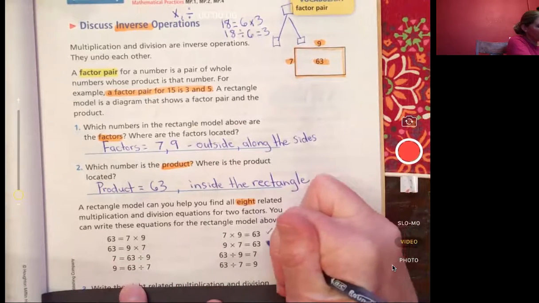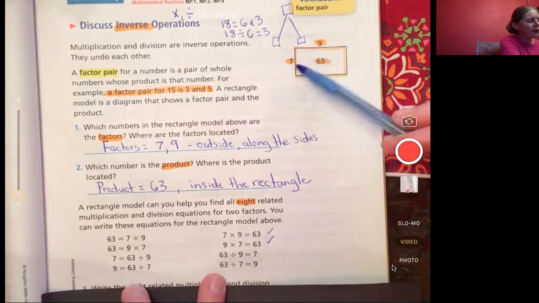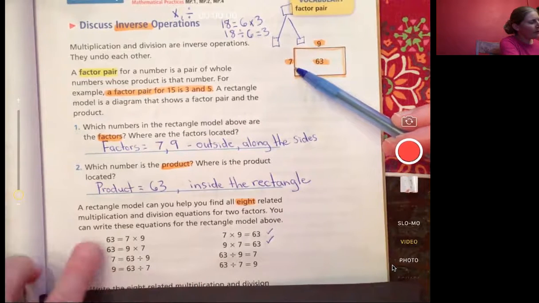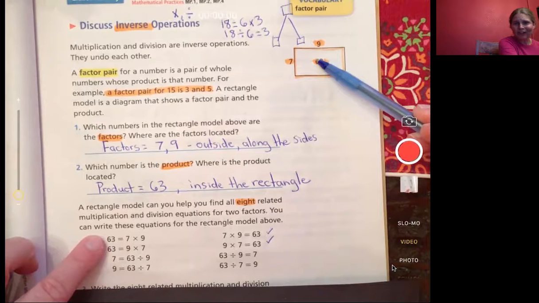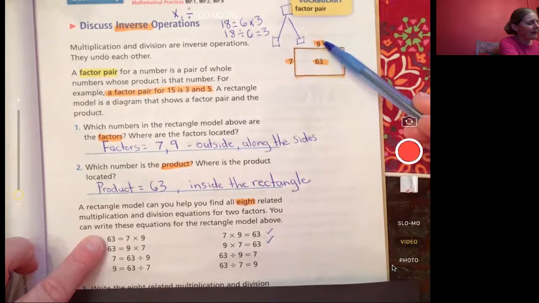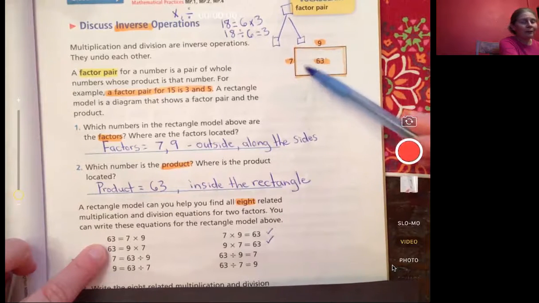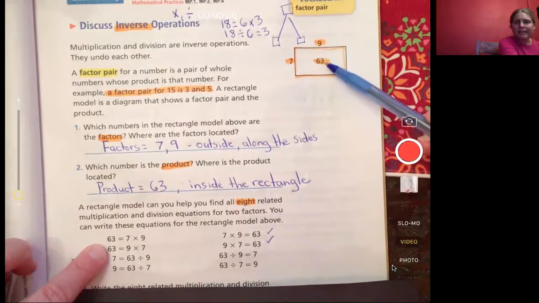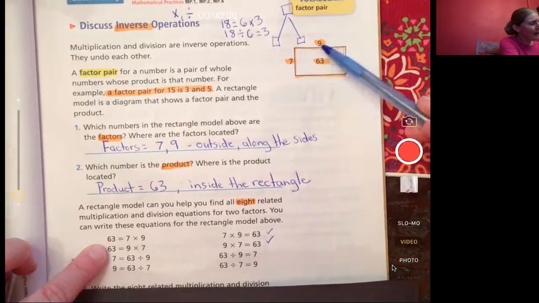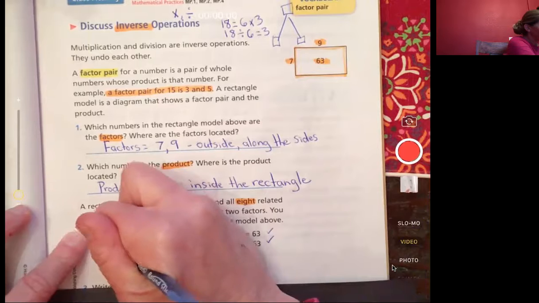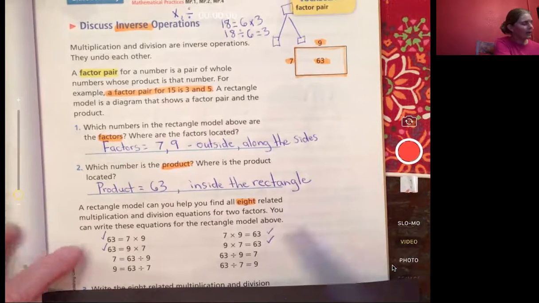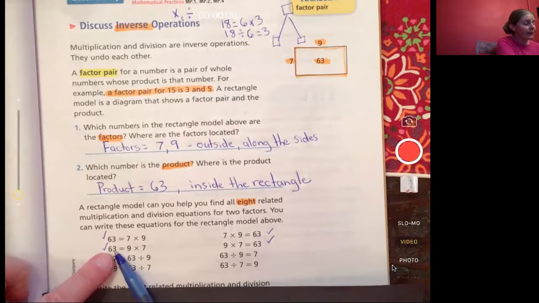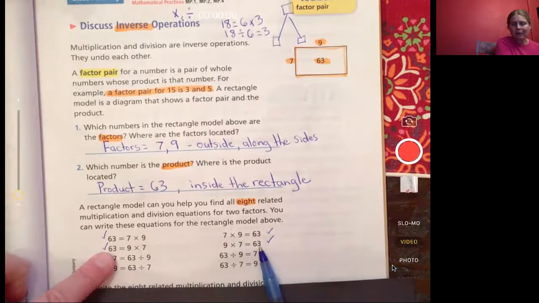That's real simple. We can use our factors, and to get 2 more equations, we can put the answer, the product, at the beginning of our equation. So we can say 63 equals 7 times 9, and we can do it again, just flipping our factors, start with the product, 63 equals 9 times 7. Okay, so we always can have 4 of each operation, depending on if we put the product at the beginning of the equation or the end of the equation.